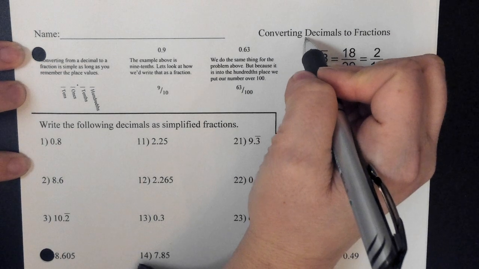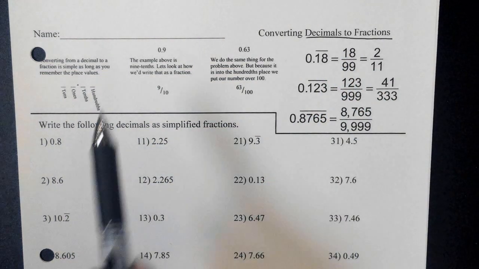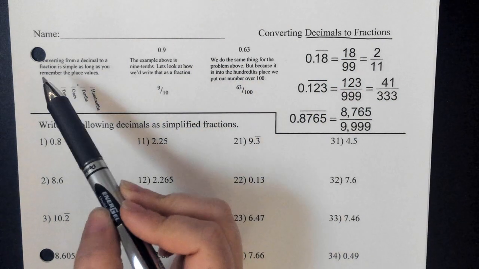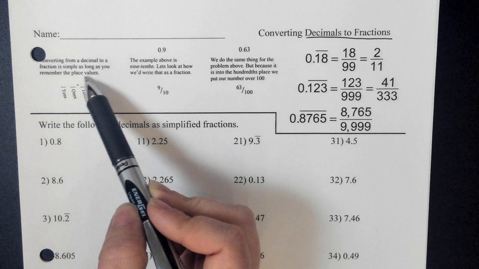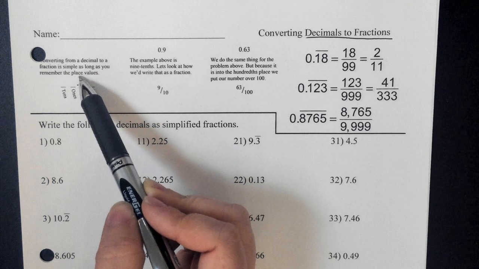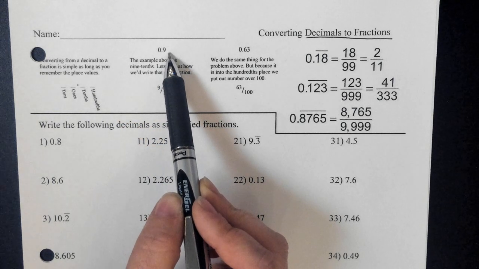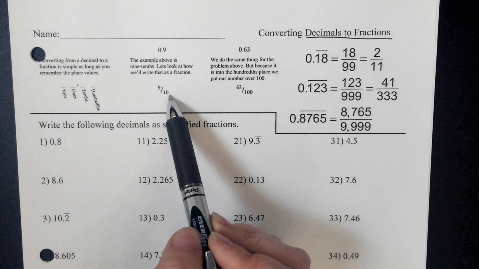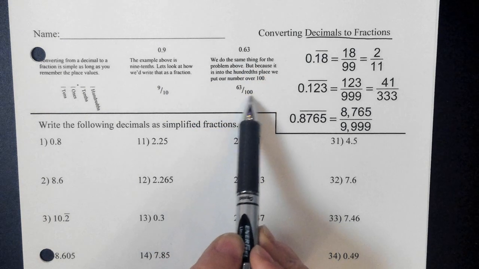What we're doing today is we're taking decimals and we're making them fractions. And I have some examples and guidelines up here. When you're changing a decimal to a fraction, as long as you remember its place value, that's going to tell you the number to put on the bottom. So for example, 0.9 is in the tenths place, so I put 9 over 10. 0.63 is in the hundredths, so I'd put 63 over 100.